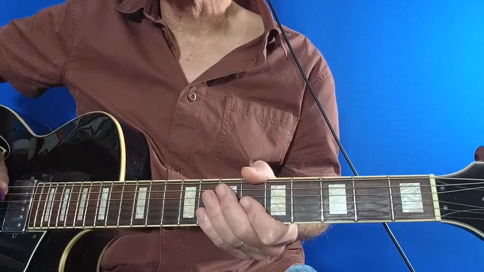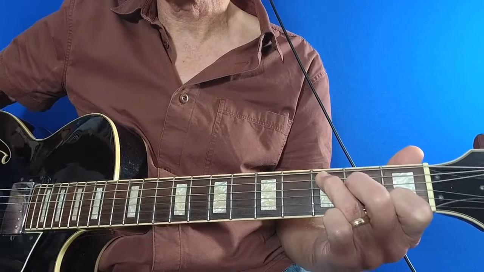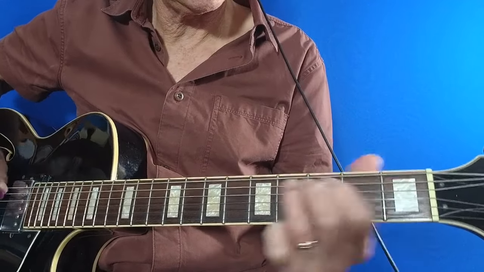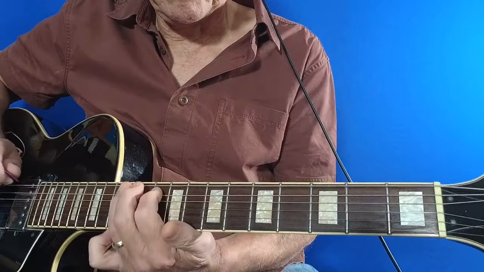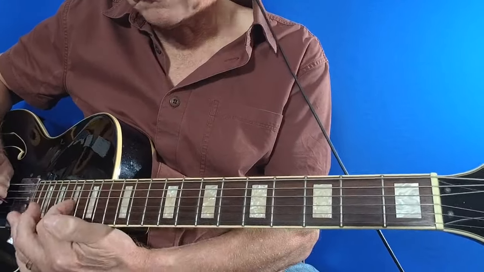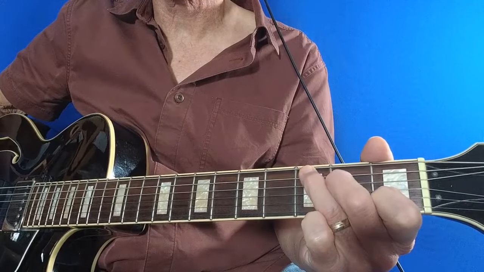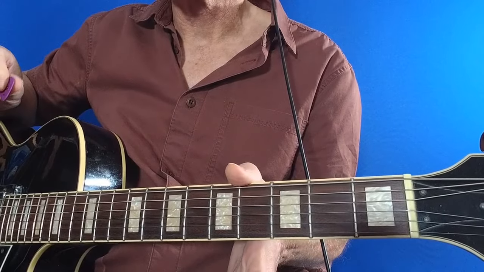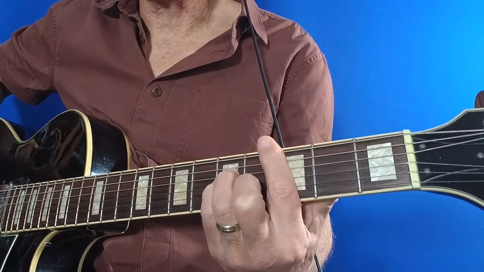Over any major chord, you can use the major blues scale of the same name. So, for example, over C major, we can play any of the one octave runs of the major blues scale. Similarly, over any minor chord, you can use the minor blues scale of the same name. So, for example, over my C minor chord, we can play any of the one octave runs of the minor blues scale.